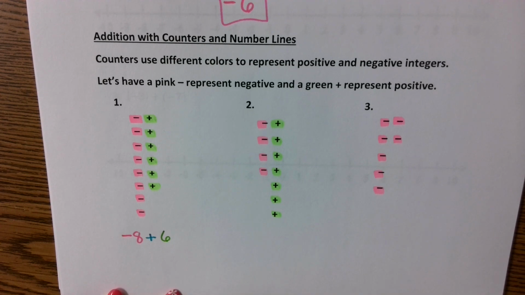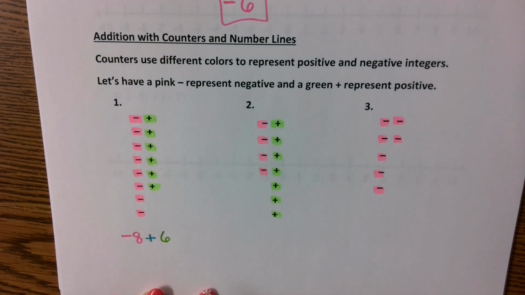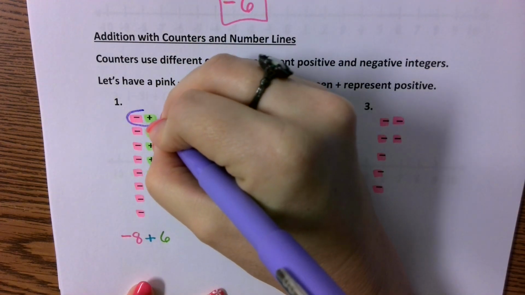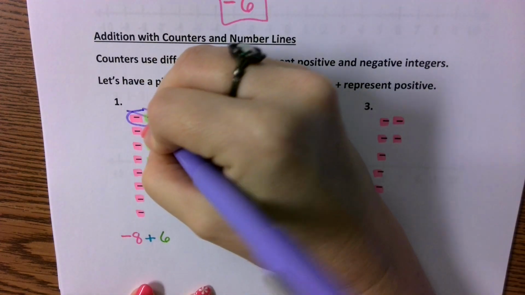Now remember, yesterday I told you guys that there is such a thing as zero pairs, where you can take a positive value and essentially zero it out with a negative value. So how many zero pairs do I have here? 6. I have 6 zero pairs, right? I can circle this combination of a positive and a negative, and I can cross it off.